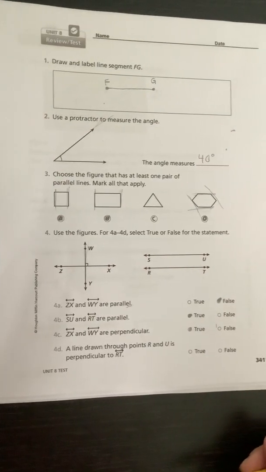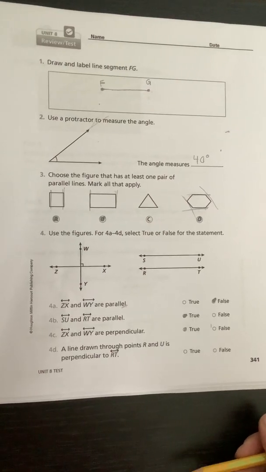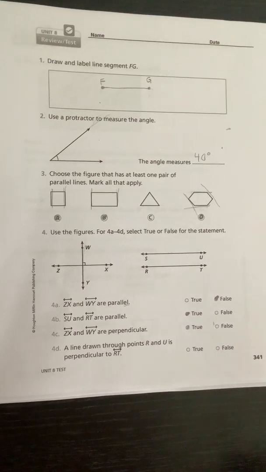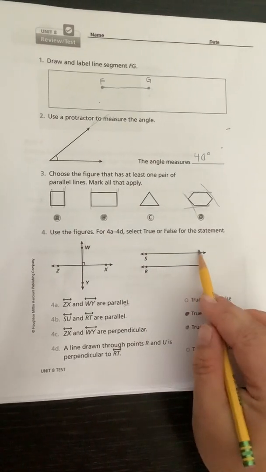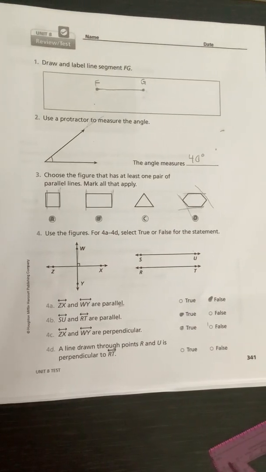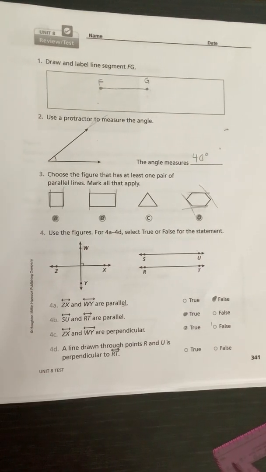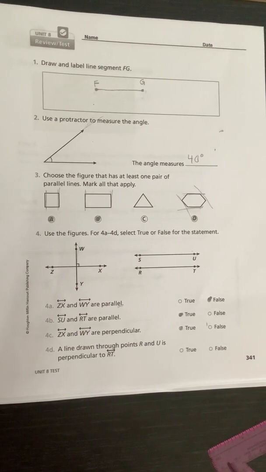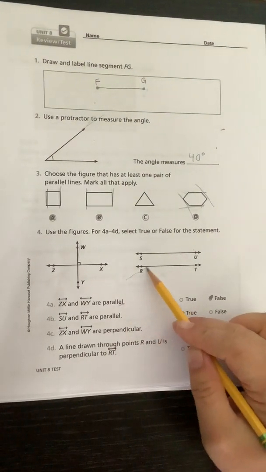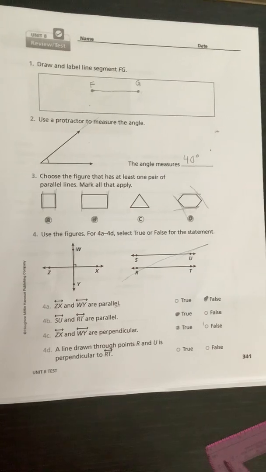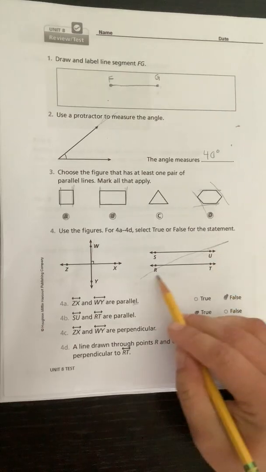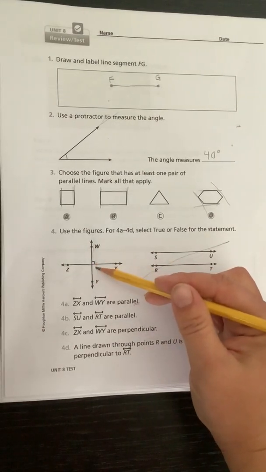And then 4D, a line drawn through points R and U right here, a line drawn between points R and U is perpendicular to RT. So if there is a line drawn like this, would it be perpendicular? The answer is no, because for it to be perpendicular, there has to be a 90-degree angle. All right, next page.